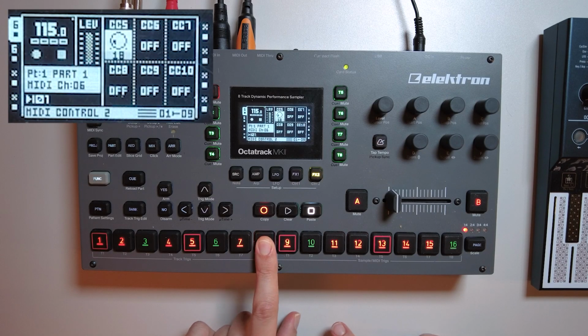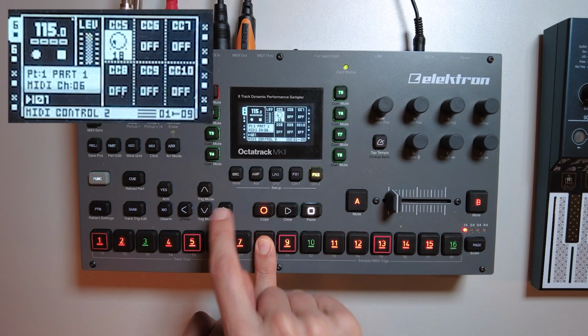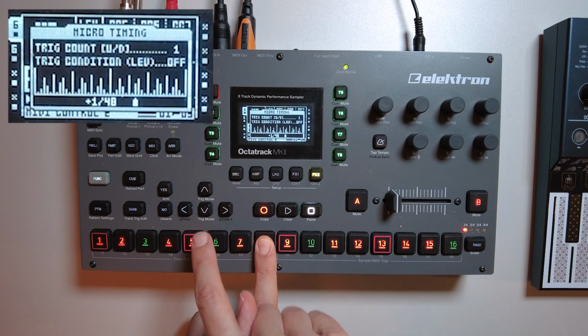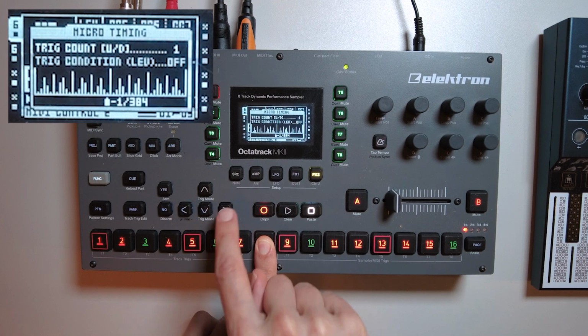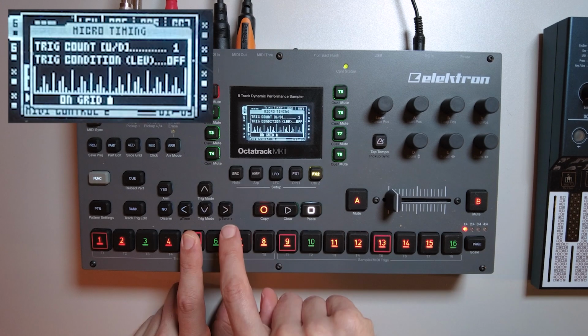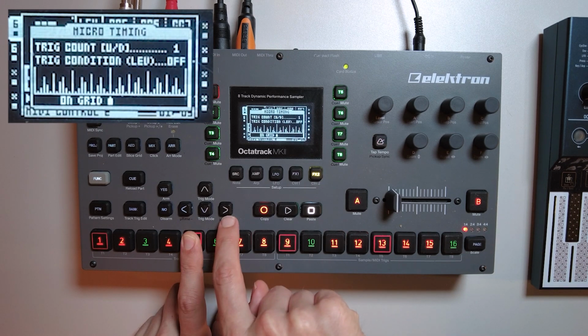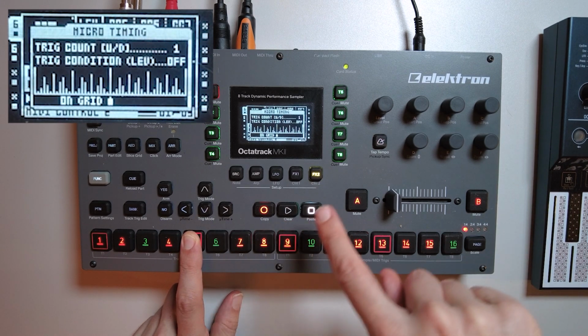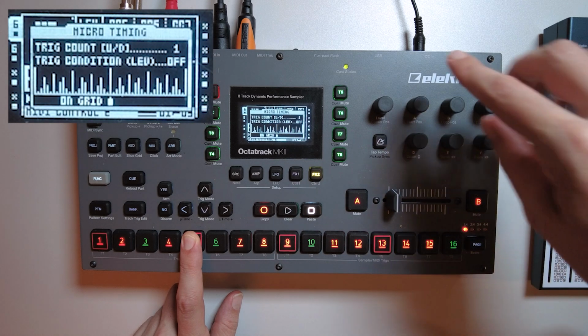If you want different offsets for each note, there's a different way of doing this. You hold any trig you want to move to the left or right, and then you move it to the left or right by pressing the left or right arrow here. Pushing the left or right arrow here while holding down a trig also brings you to the trig conditions.